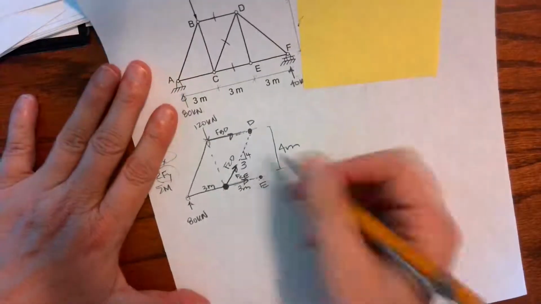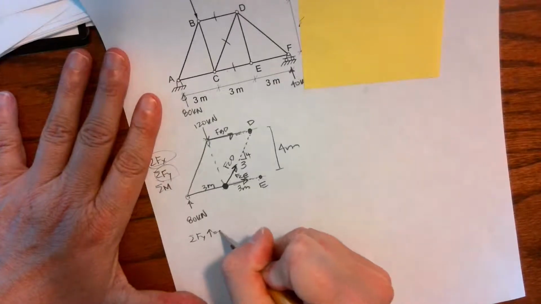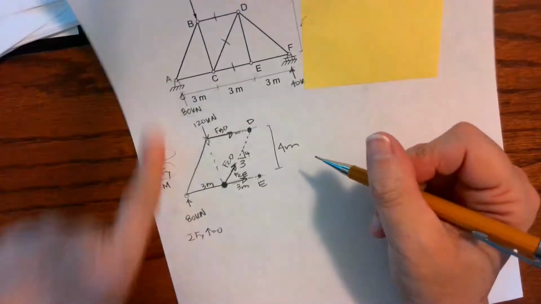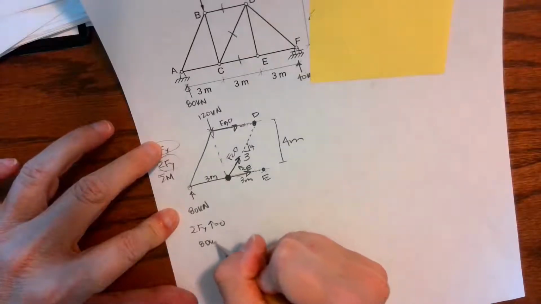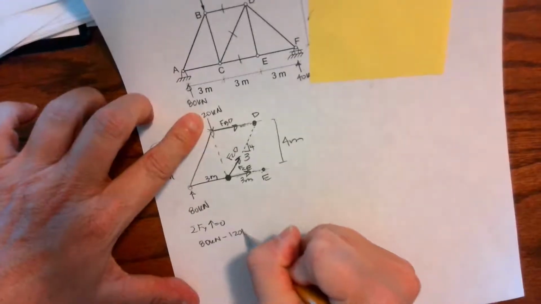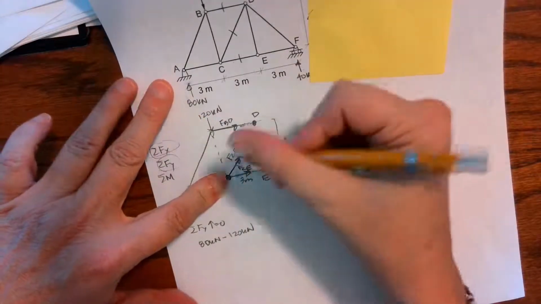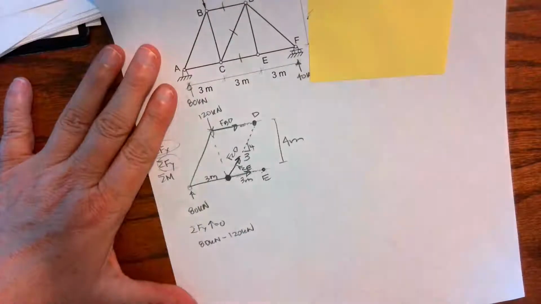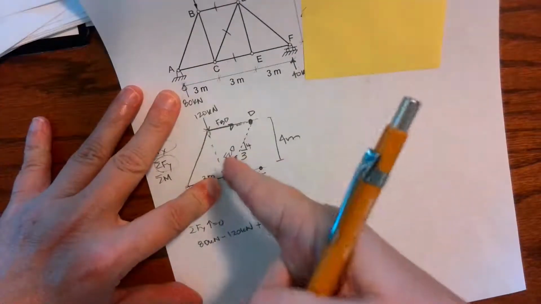So I'm just going to start by summing forces in the Y direction. Up is positive, and I'm going to start at the left and work my way around. I have a positive 80 kilonewtons minus 120 kilonewtons. The X components don't matter here. This has a Y component, pulling in tension up, so it's going to have a positive Y in terms of equilibrium.